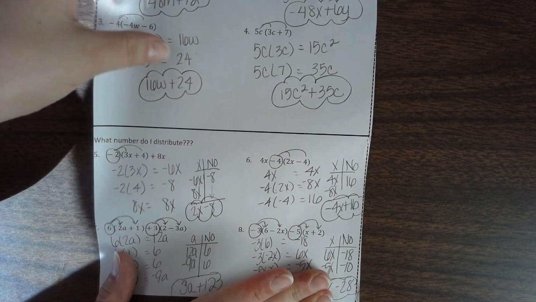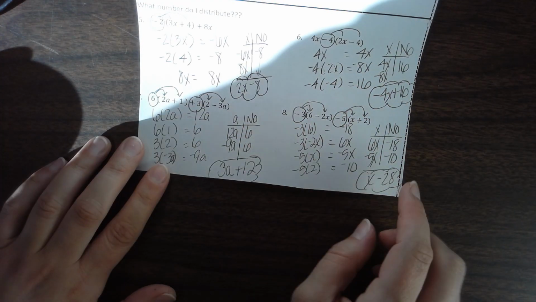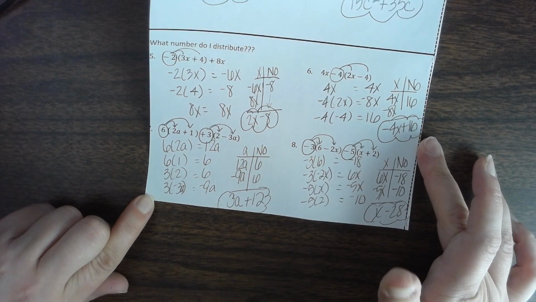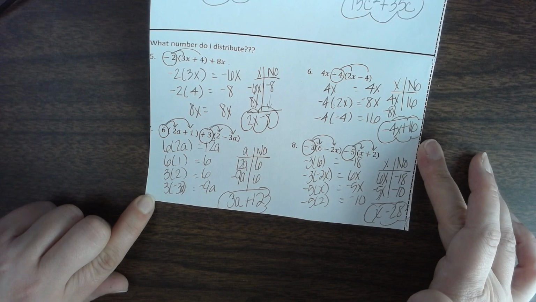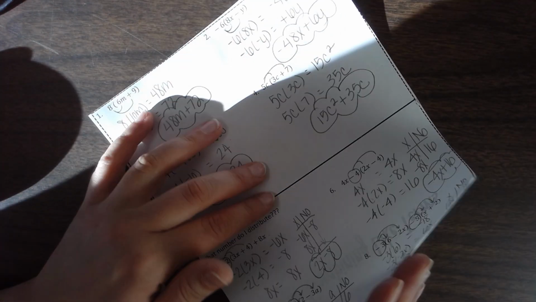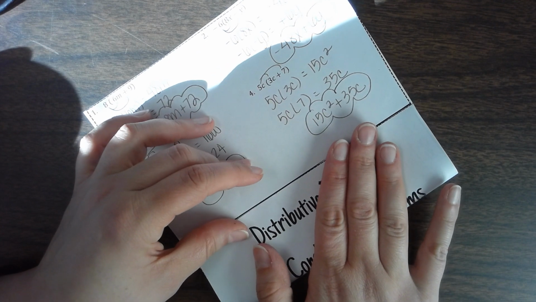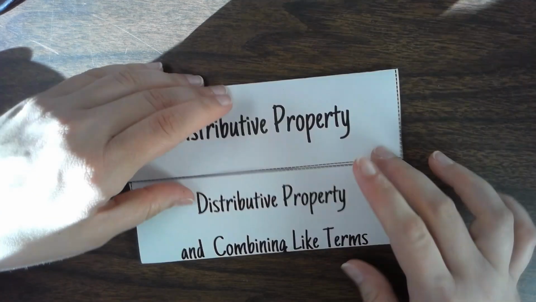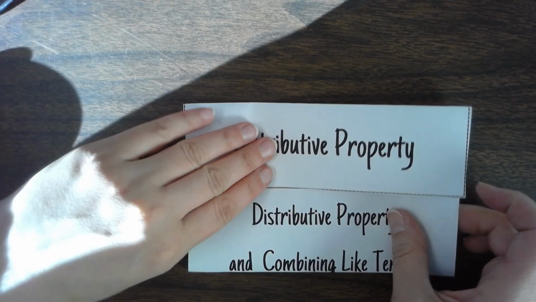All right, ladies and gentlemen, so I completed these last problems. Go ahead, pause the video if you need to, and jot that down. When you are done, you are going to take this page and fold up to the line and fold down to the line so that you have this fold right here.